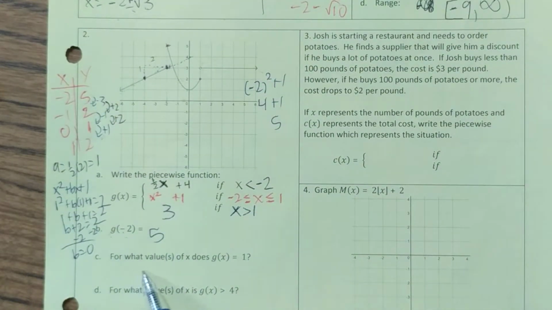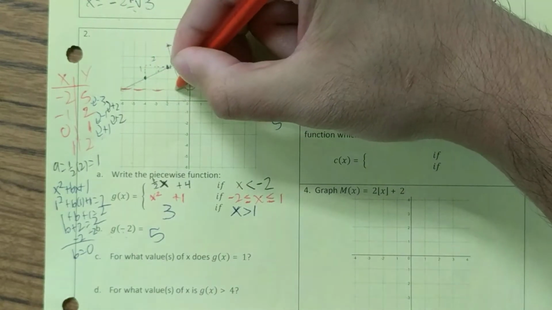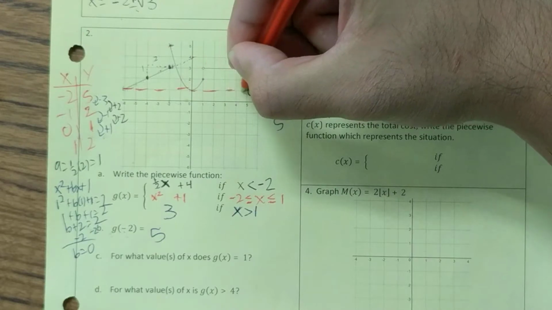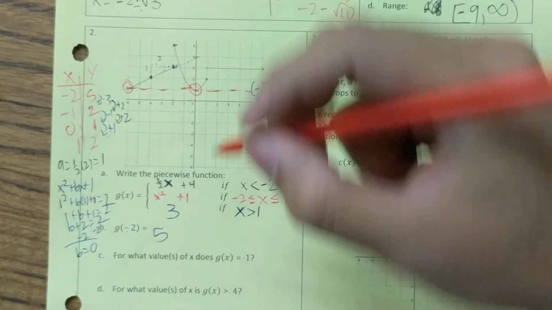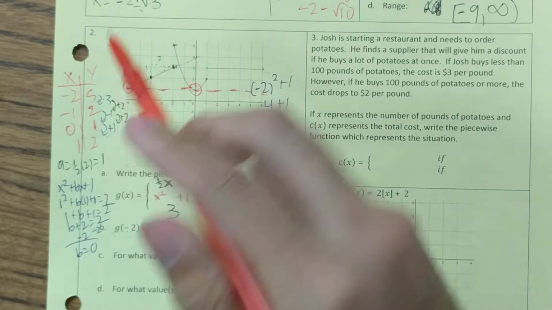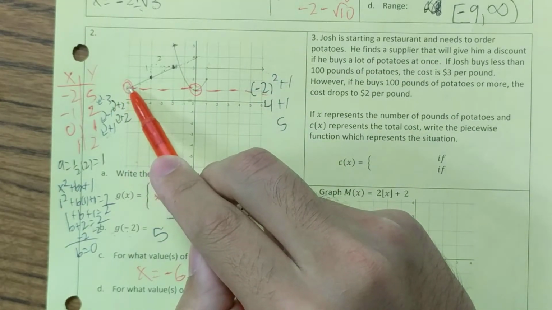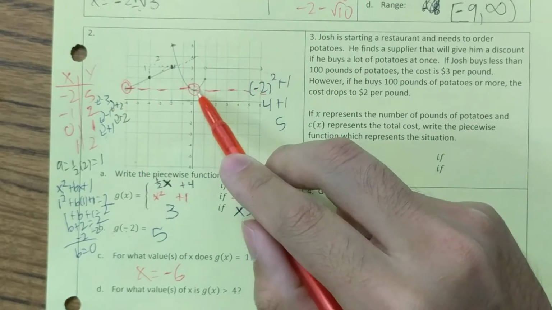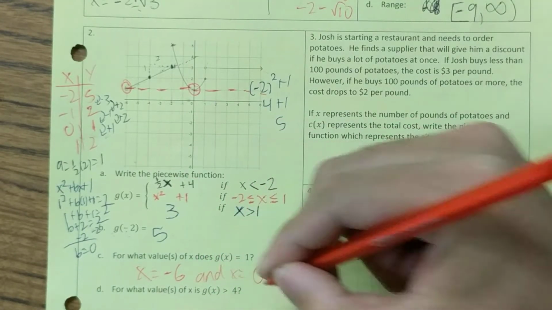Okay, for what value or values of x does g of x equal 1? So g of x, remember, is the output, the y value. So if we draw in y equals 1, we see it hits in 2 places, here and here. Well, luckily, both of those are on the grid. So at negative 6, the function graph is at 1, and at x equals 0, the function is also at 1.